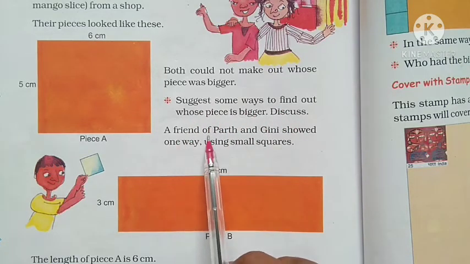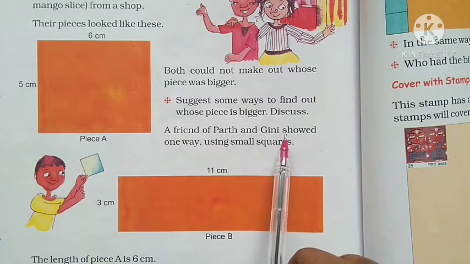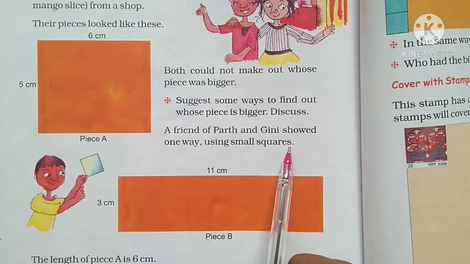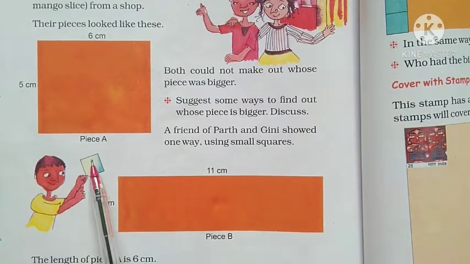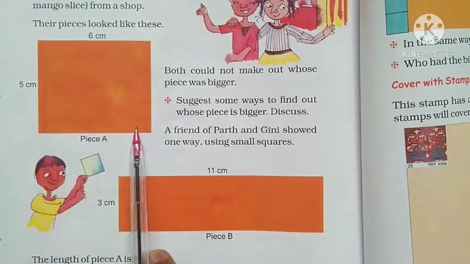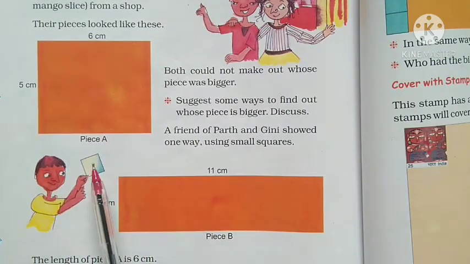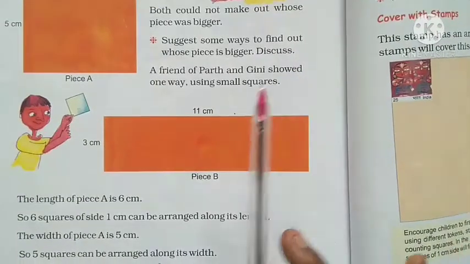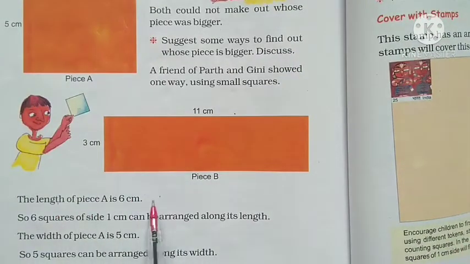Discuss. A friend of Parth and Ginny showed one way using small squares. He can make small squares and make this type of figure using these small squares. Here the length of piece A is 6 centimeter, so 6 squares of side 1 centimeter can be arranged along its length.